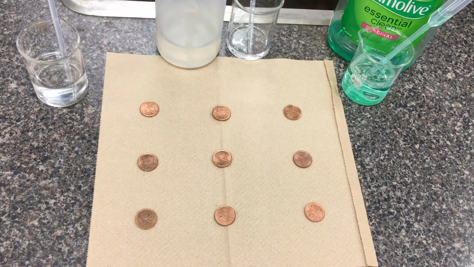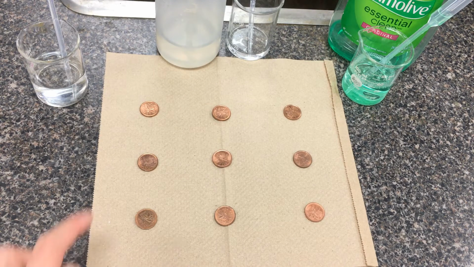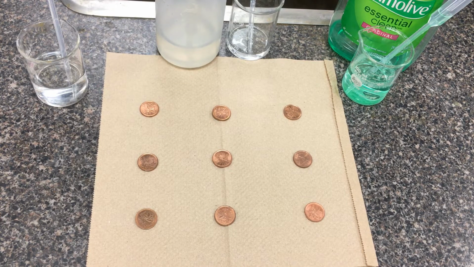Because there's a lot of random error in this experiment, I have 3 pennies laid out here so that I can do 3 trials of each solution, and that way I can hopefully average the results a little bit better. Because I am comparing the 3 different liquids, I want to make sure other variables are constant. Say temperature I want to be constant, the pressure around the room to be constant as well. It's always good to even record down what is the control variable.